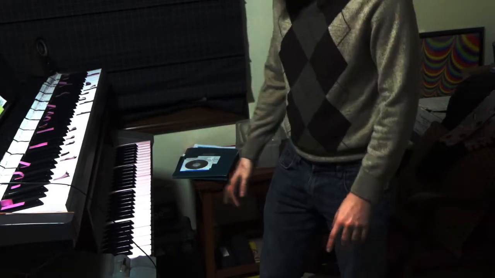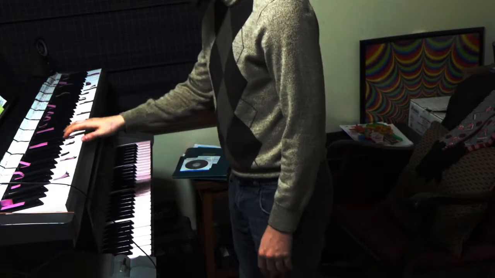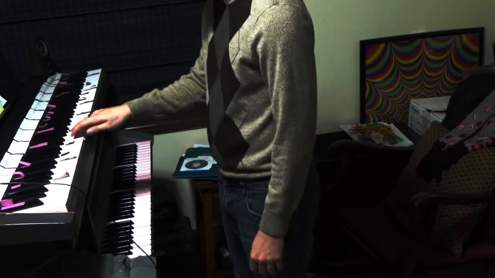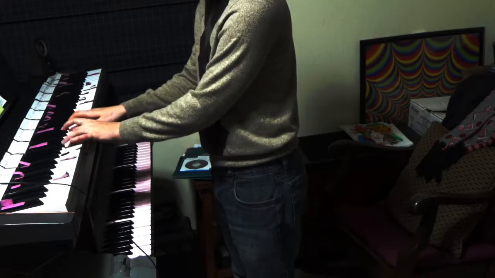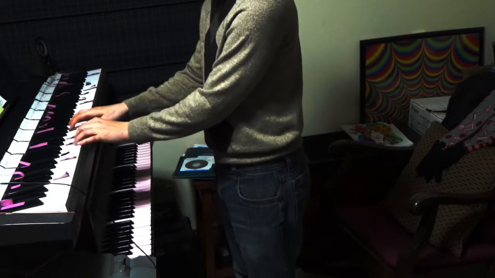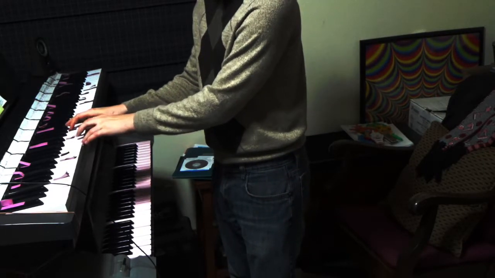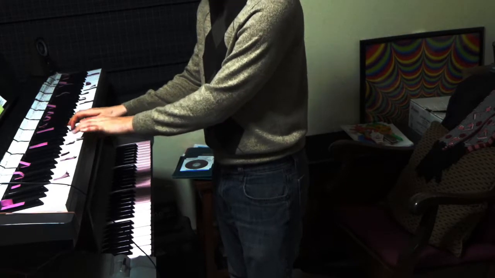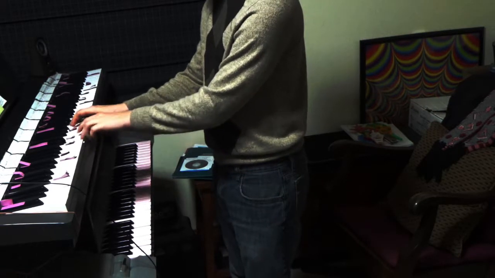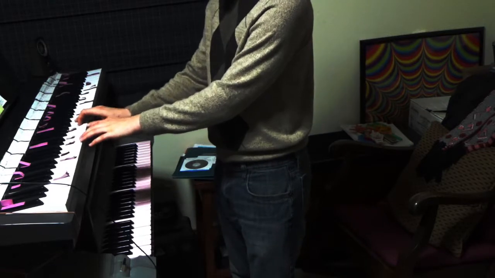Sometimes what I'll do is, if I'm playing something, say, I'm playing the C major pentatonic scale from 12-tone equal temperament. So I have the 1, 2, 3, 5, 6, 1.